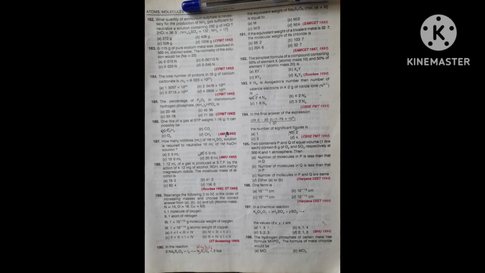One more time, I am telling the question. If the equivalent weight of a trivalent metal is 32.7, the molecular weight of its chloride is: first option 68.2, second option 103.7, third option 204.6, fourth option 32.7. Just think about this question, you can solve it within 1 minute.